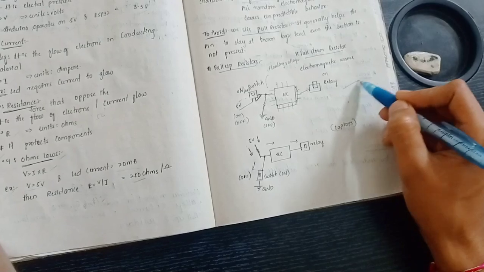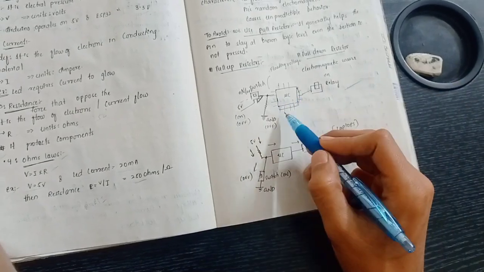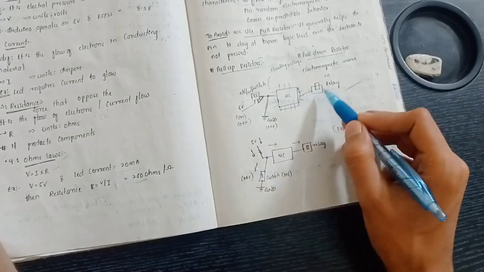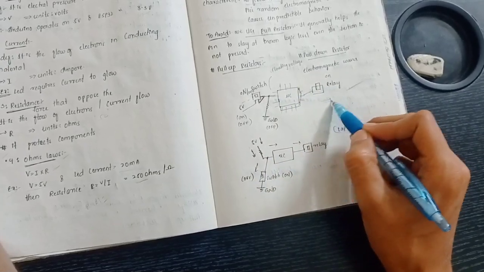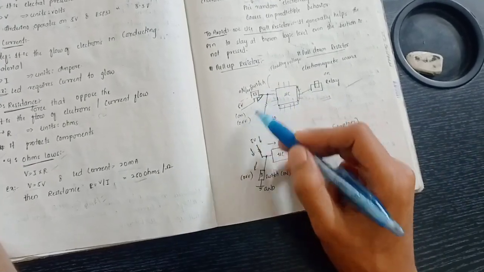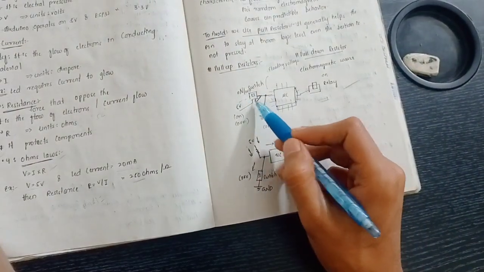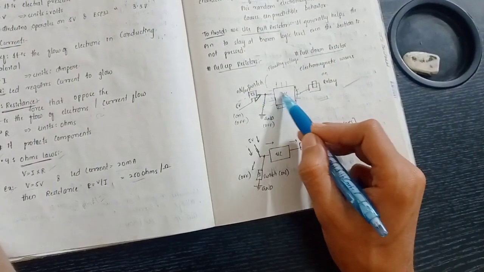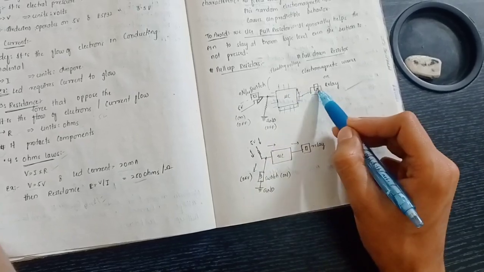So this is pull down resistor. It has a switch, it is connected to microcontroller and a relay button. It's only an example. So in general case, when the switch is on, the power is transferred through the microcontrollers and given to the relay.